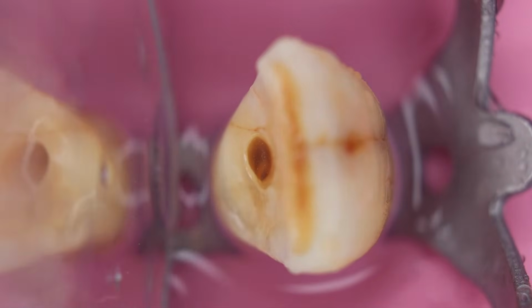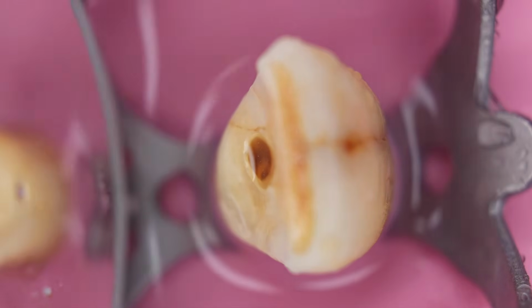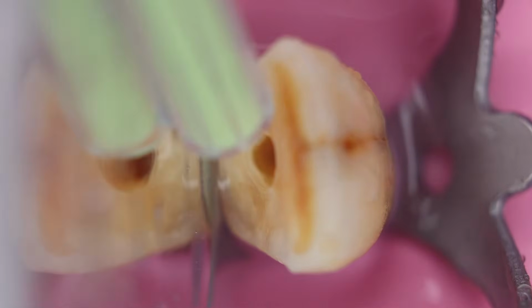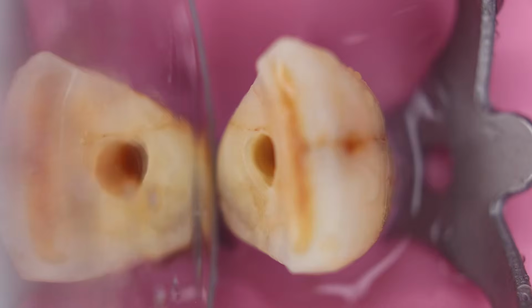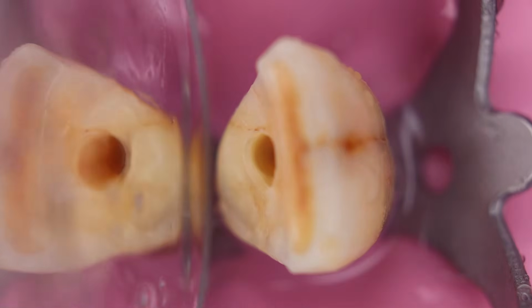So now you can see the darker area that we are able to visualize. So use your DG16 probe.